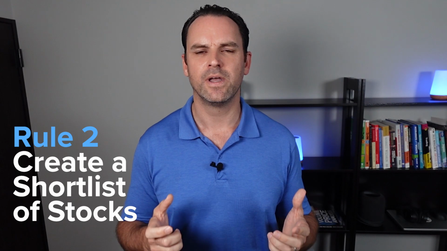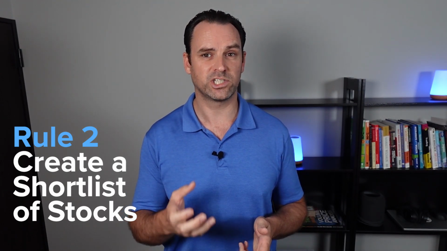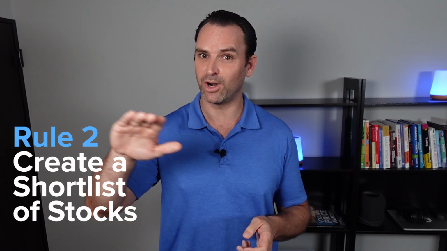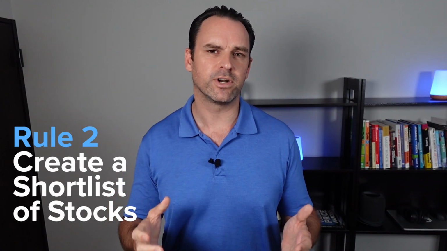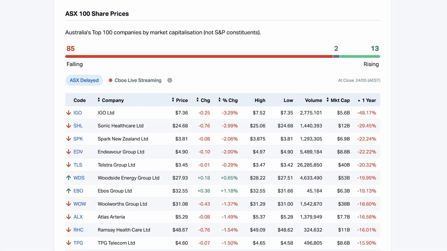Rule number 2. Next, create a short list of stocks that are long-term bullish, but in a short to medium-term downtrend. For example, you can use the Free Market Index website to rank stocks based on last 12 months' performance. Stocks in the red may be about to turn around, so examine the chart to see if you can apply a downtrend line. I'll add the link to this website in the description below.